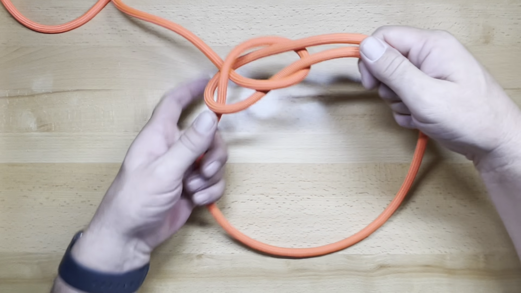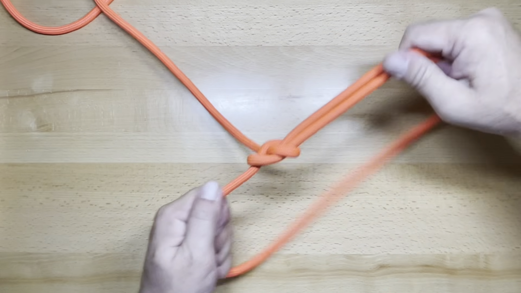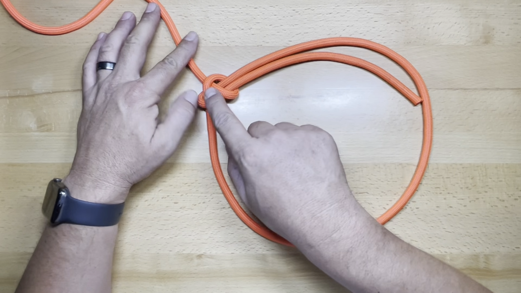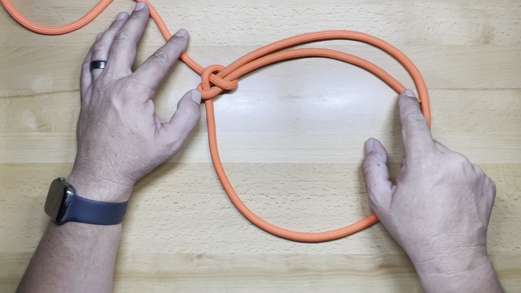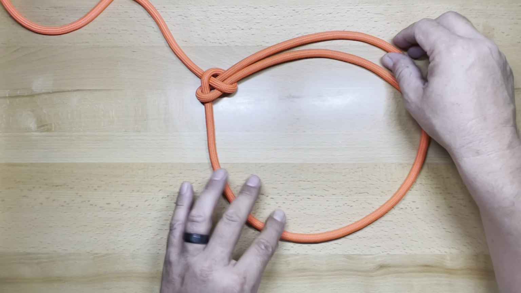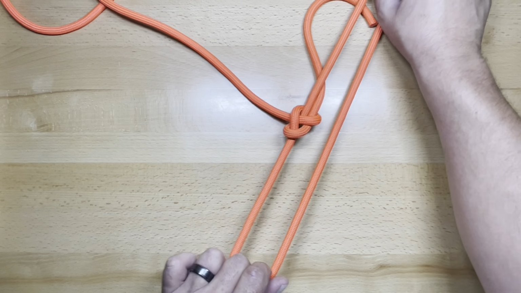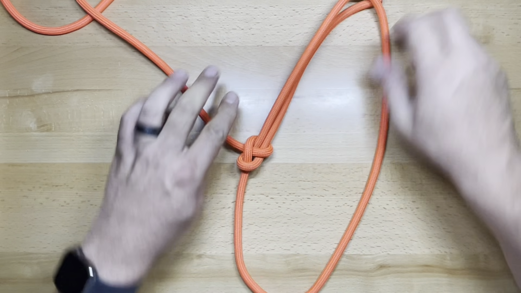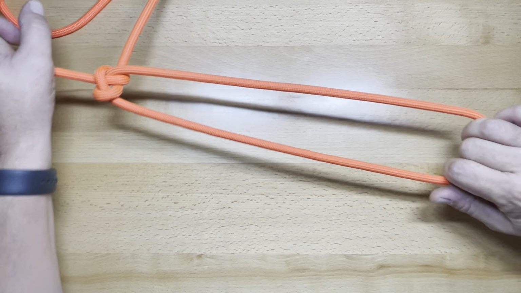Grab it here, and then you can work this whole thing apart and dress the knot. And that is the Eskimo Bowline, which leaves the working end of the rope inside of the regular loop. And again, this one is very good when the loop is being side loaded. And it also holds really well on an end load loop as well.